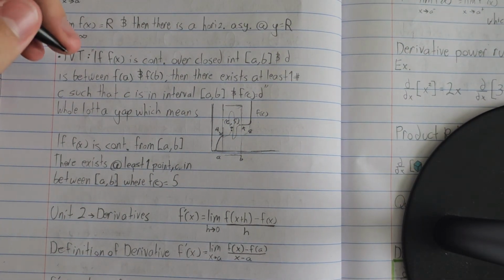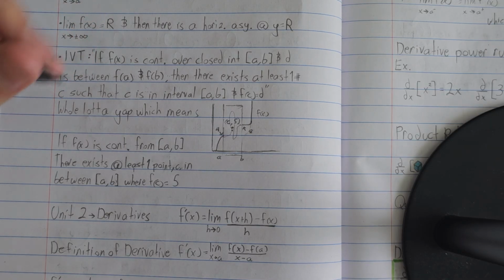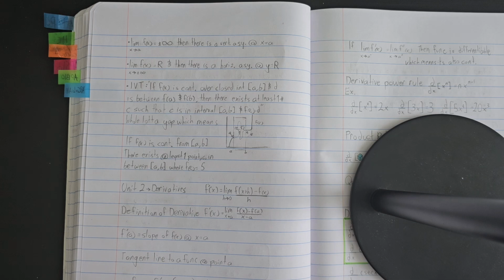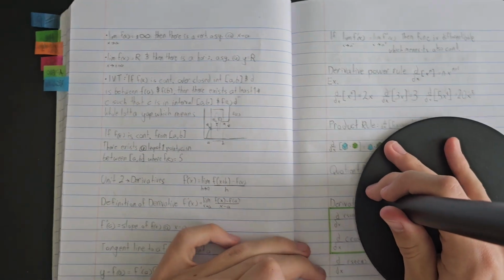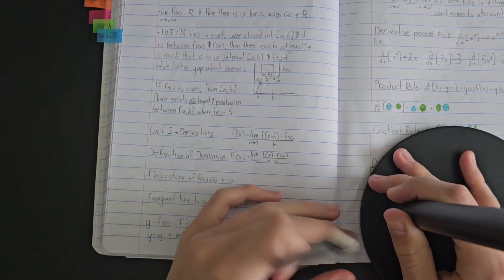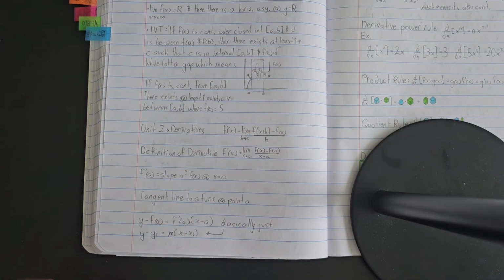As I wrote right here, if f of x is continuous from a to b, there exists at least one point c in between a and b where f of c is equal to 5. And you write through IVT. That's one of the things that you need to know. It will ask you on questions like justify or say which theorem was being used. Yeah, and that's basically all of Unit 1. Let's go straight into Unit 2, derivatives.